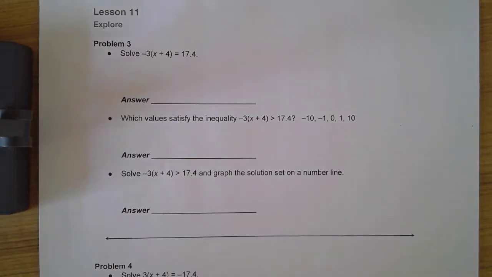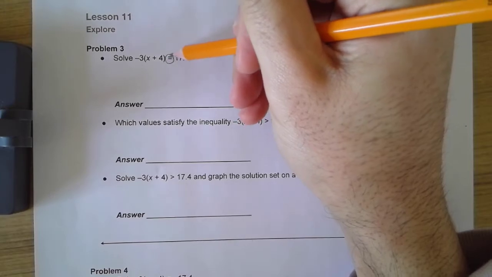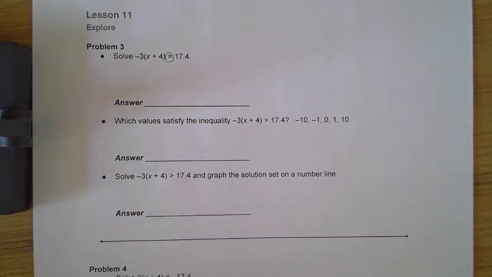Now, even though we are talking about inequalities, as we did in class, the first part of problem number 3 is finding an equation, right? And finding the value of x. Now, this is simply to find the boundary value, where the line is on the number line, where it cannot be either more than it or less than it, as we have done in class.